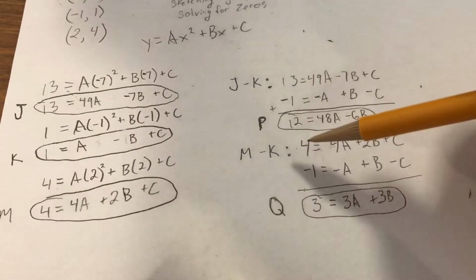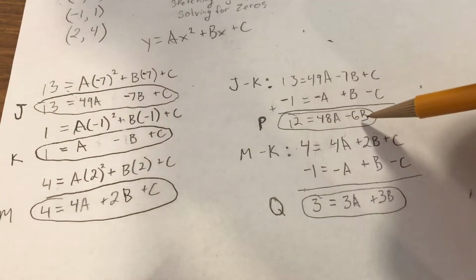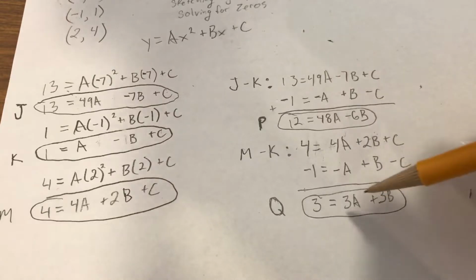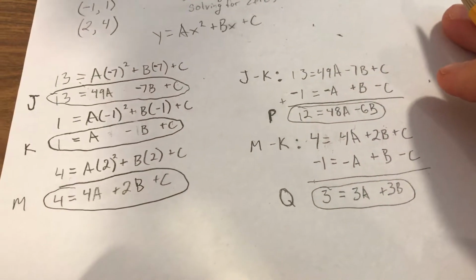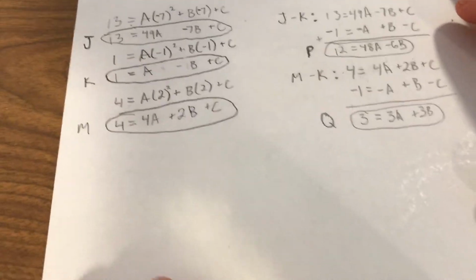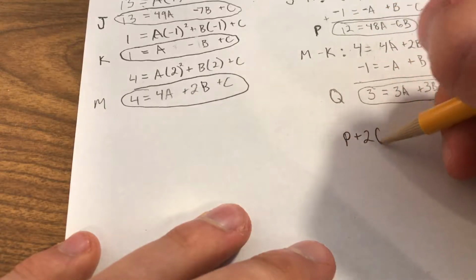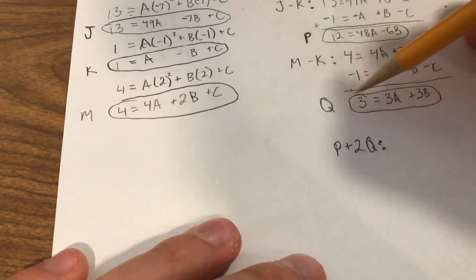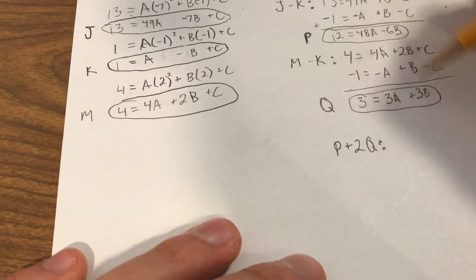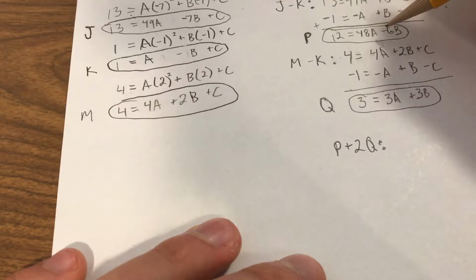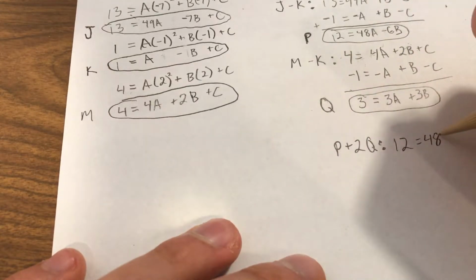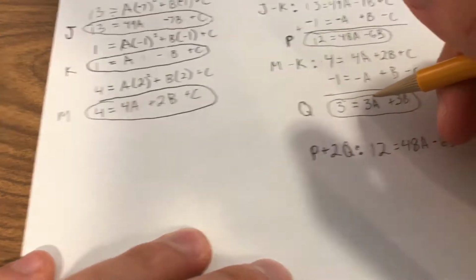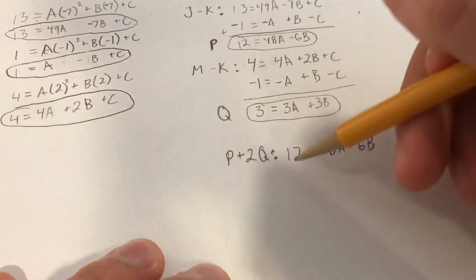Next, now that I have P and Q, these are down to 2 variables, A and B. I'm going to go ahead and eliminate over here as well. I'm going to add P plus 2Q. What that'll do is, because I'll be multiplying Q times 2, this will be 6B. Since this is -6B, the B's will cancel out and I'll be left with A on its own with a number. So again, as I write these down, I want to multiply each of them by 2.